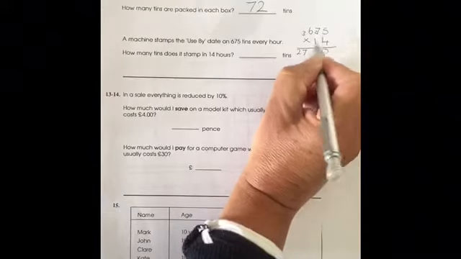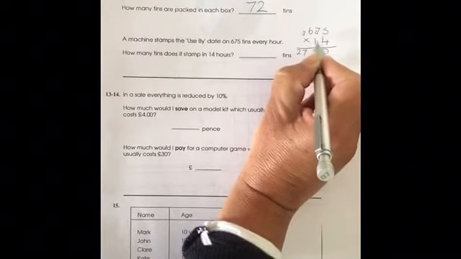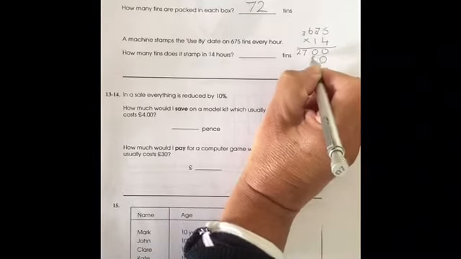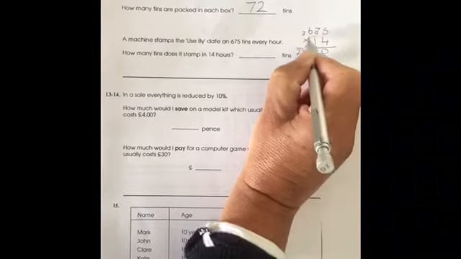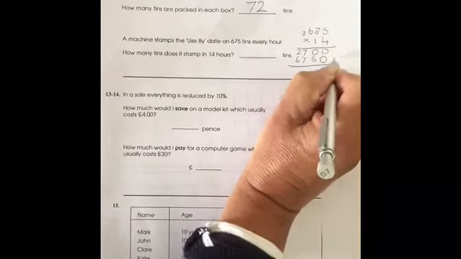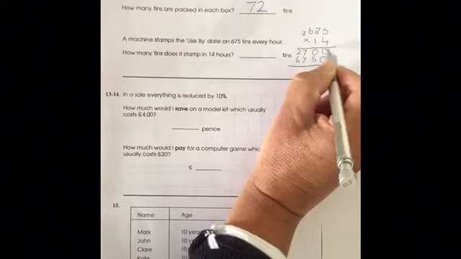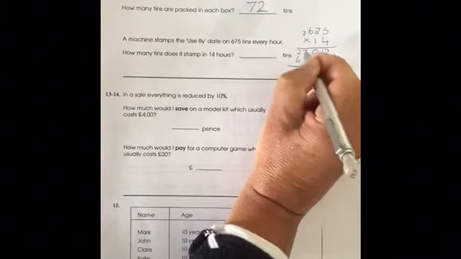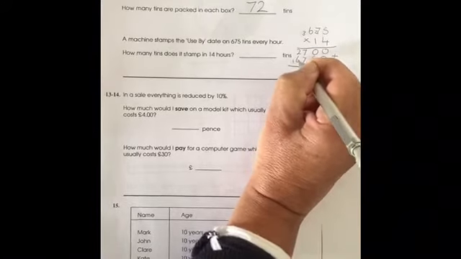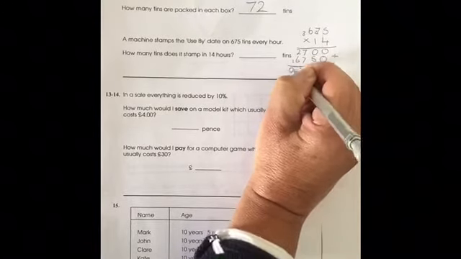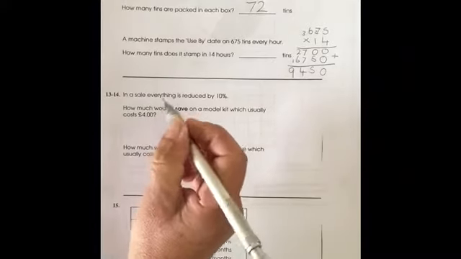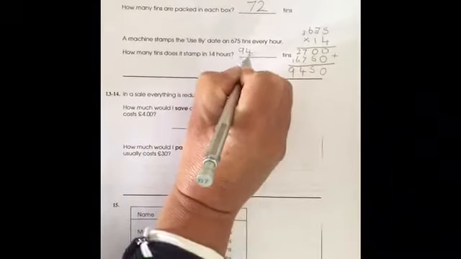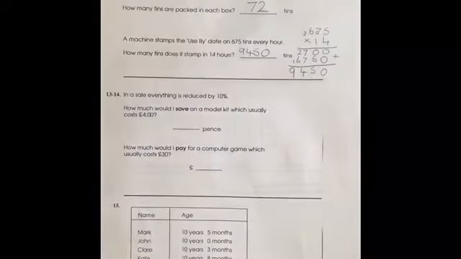But we're not there yet. We now have to multiply by this 10. So you must put down your 0. And then you say 1 5 is 5, 1 7 is 7, 1 6 is 6. And then you add those 2 lines together. Your units multiplying and your tens multiplying. Nothing, nothing's nothing. Nothing, 5 is 5, 7 7s is 14, down 4 carry 1, 6 and 1 is 7, add 2 is 9. So altogether, that machine will stamp 9,450 tins in 14 hours.